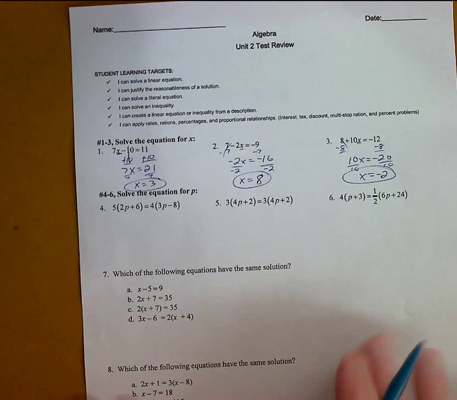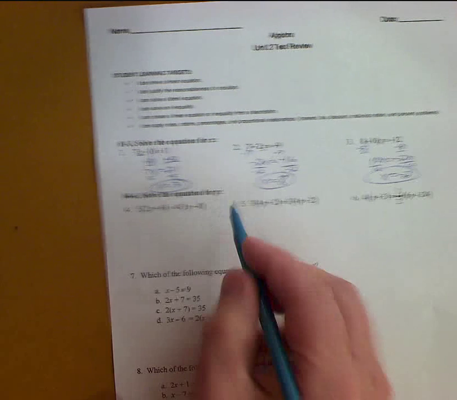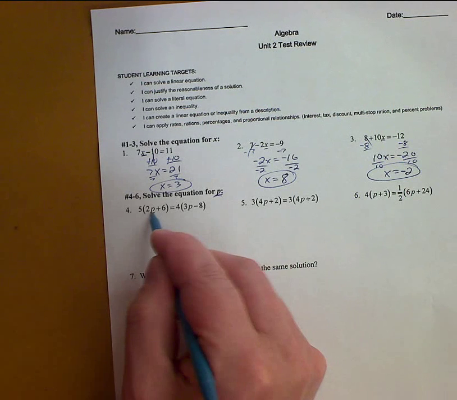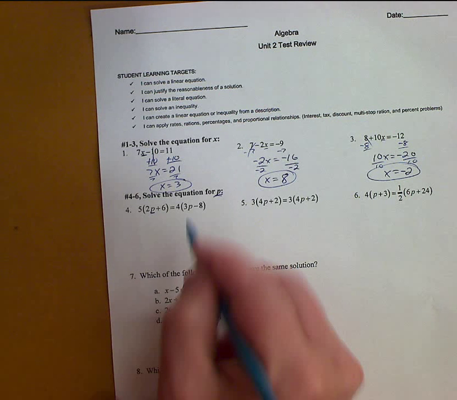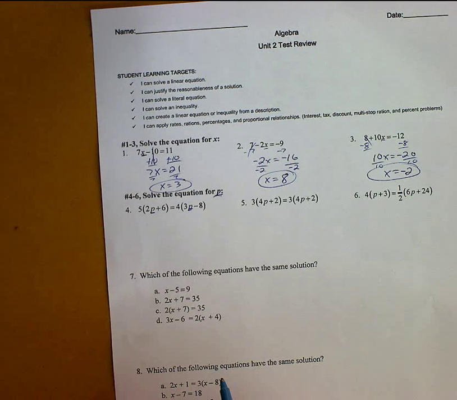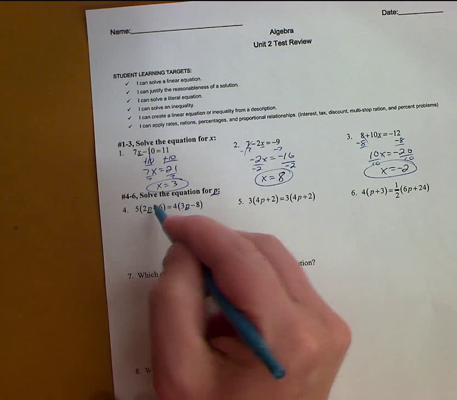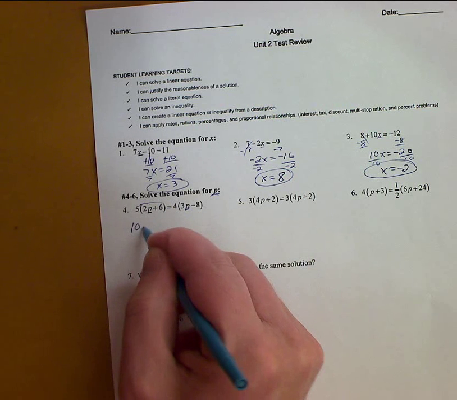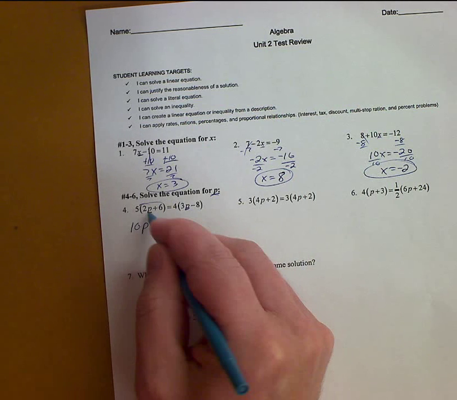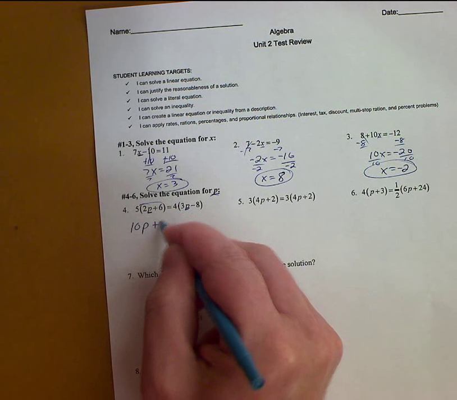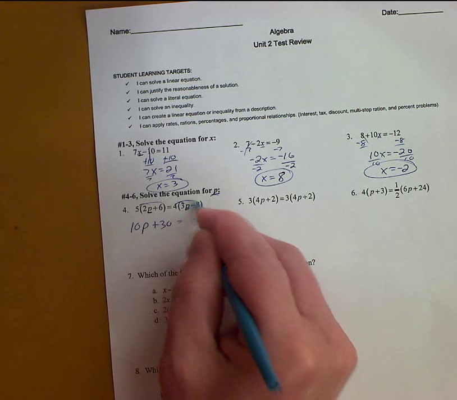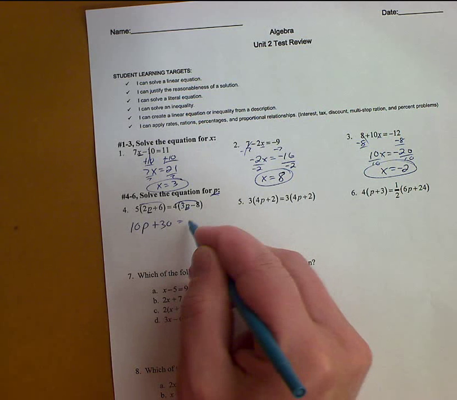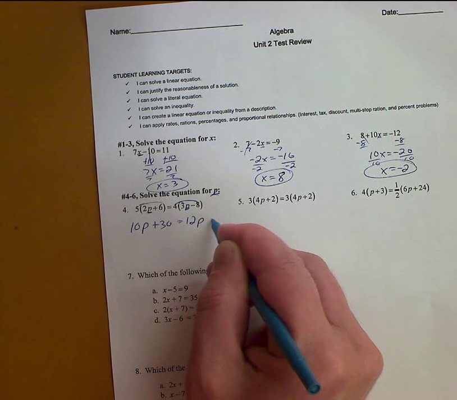Alright, solve the equation for p, so literal equation. So I want to solve for this. I want to solve for that. So what we need to do is distribute first. We got to get it out of those parentheses. I get 10p plus 30 equals, I got to distribute the 4 to the 3p and the 8, negative 8. So I get 12p minus 32.